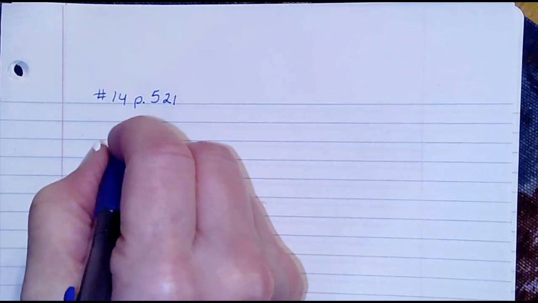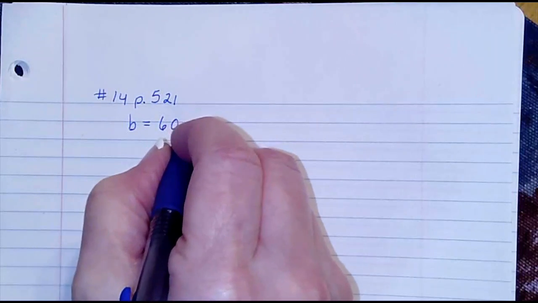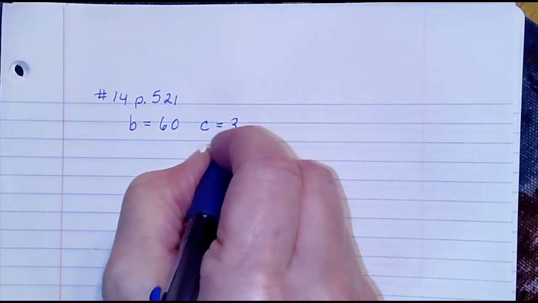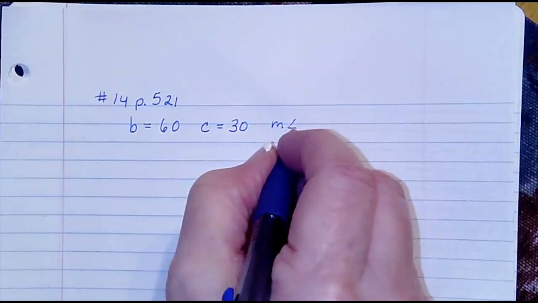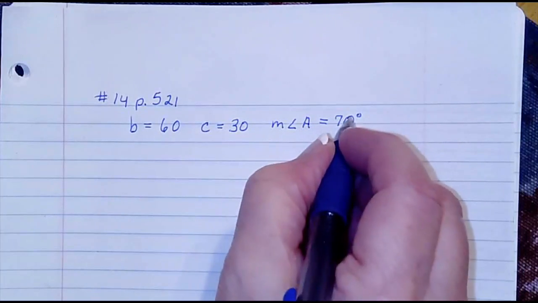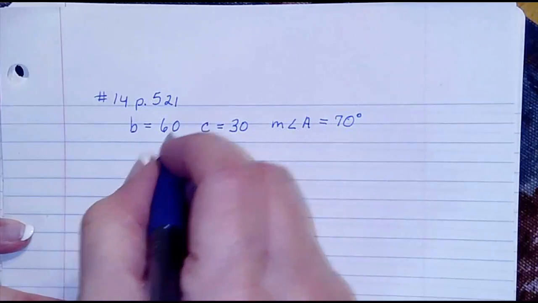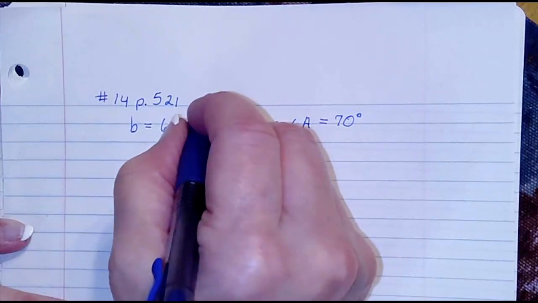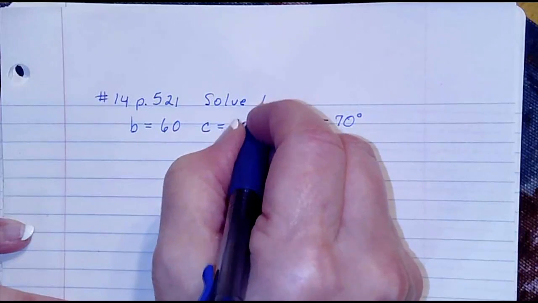So we have that b is 60. And we have c is 30. And we have a, the measure of angle A, is 70 degrees. Now, the first thing you want to do on this kind of a problem, because it says solve the triangle. Solve means find all the stuff that you haven't found already.